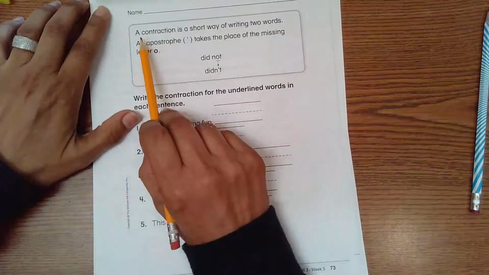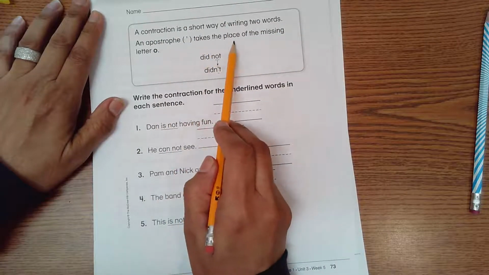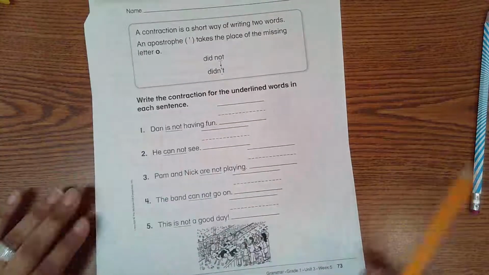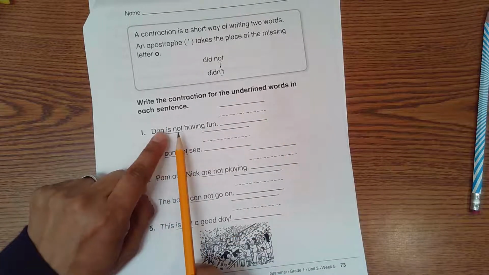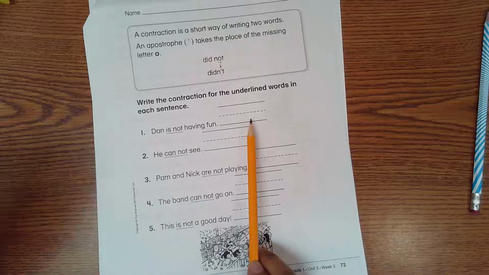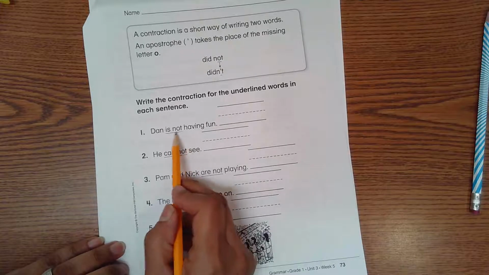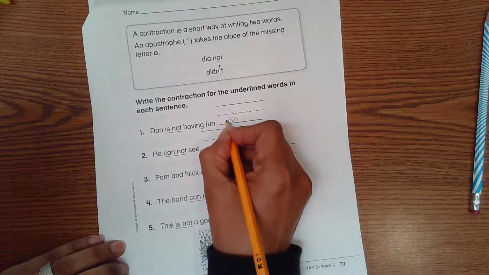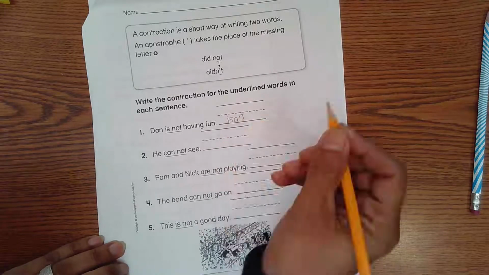Again, reading the rules. A contraction is a short way of writing two words. An apostrophe takes the place of the missing letter O. Didn't, did not, didn't. All right, write the contraction of the underlined words in each sentence. I'm going to write the contraction, or the short way, for these two words. Number 1: Dan is not having fun. So is not, I need to write isn't. Very good. I'm going to remove the O and replace it with the apostrophe.